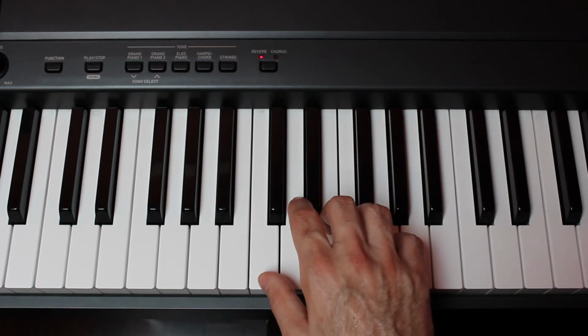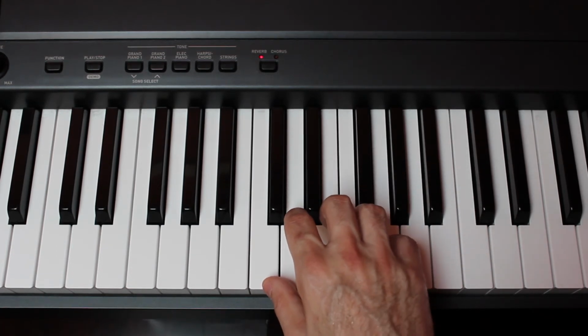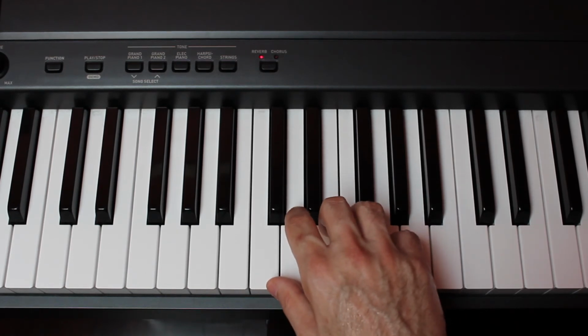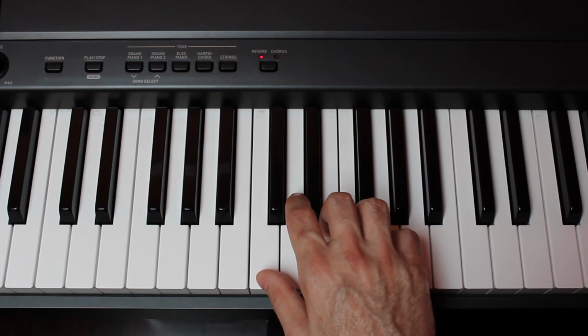These intervals are important because with intervals we're going to form chords, and chords are just collections of notes. We're going to learn about chords a little later in the book and in the lessons.